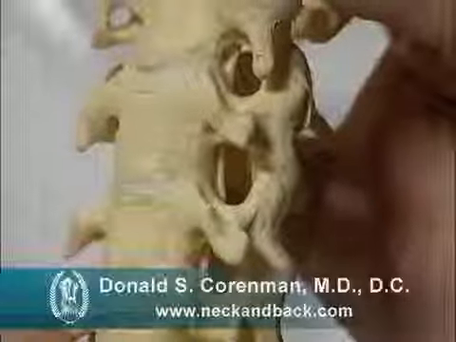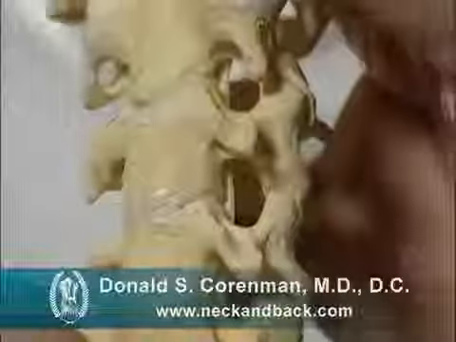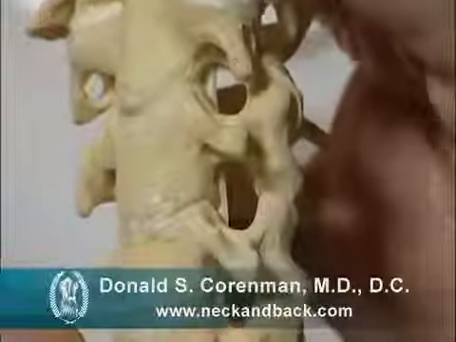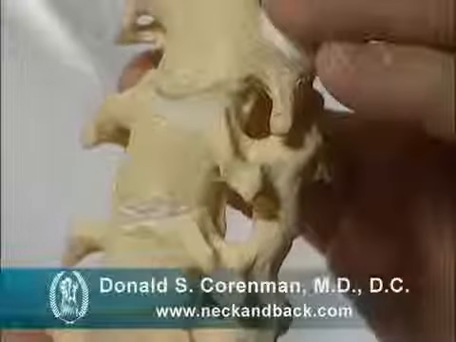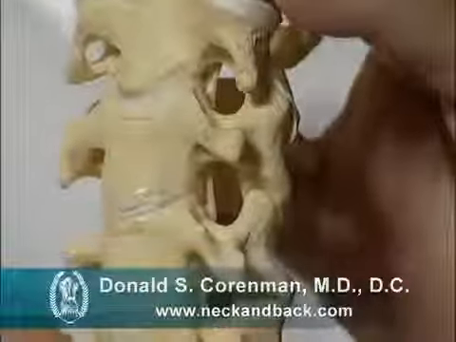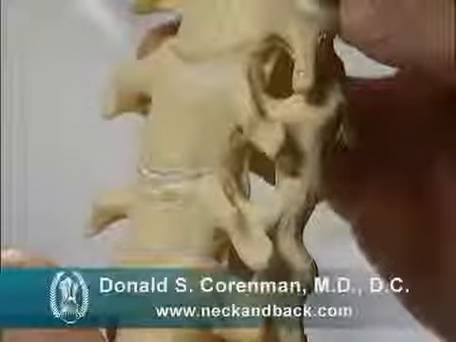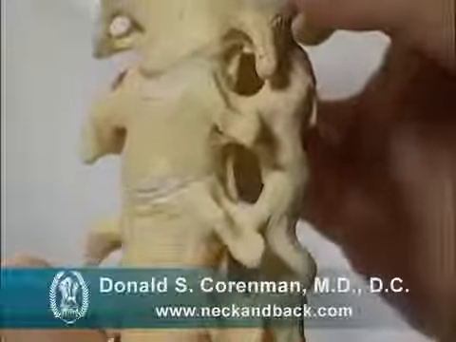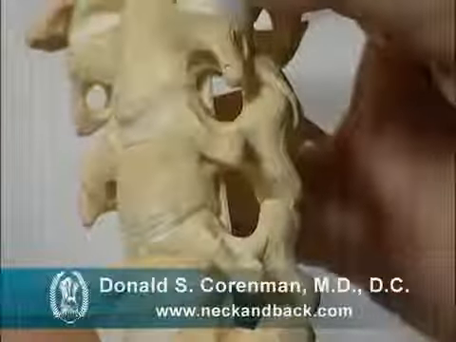It also works with lateral bending. If you bend away from that side, the nerve hole opens up, and if you bend toward that side, the nerve hole gets smaller. So lateral bending to the side will cause more pain. Lateral bending away from that side will cause less pain.